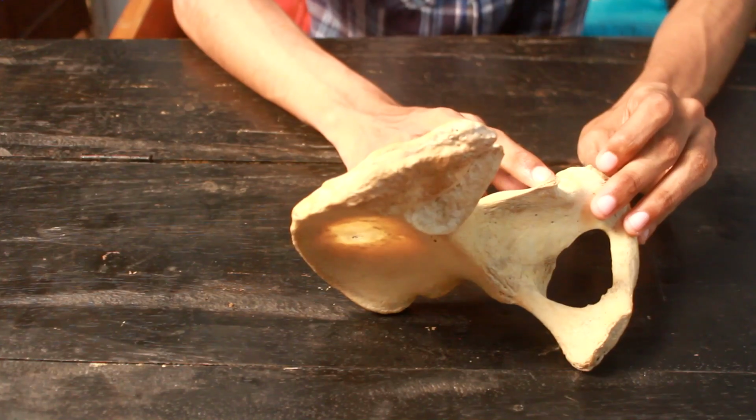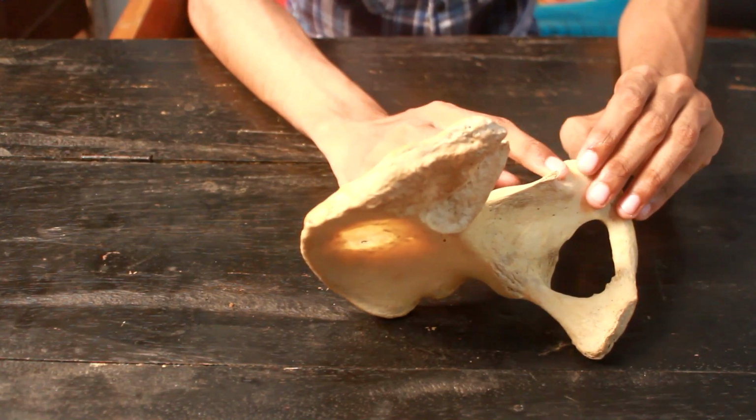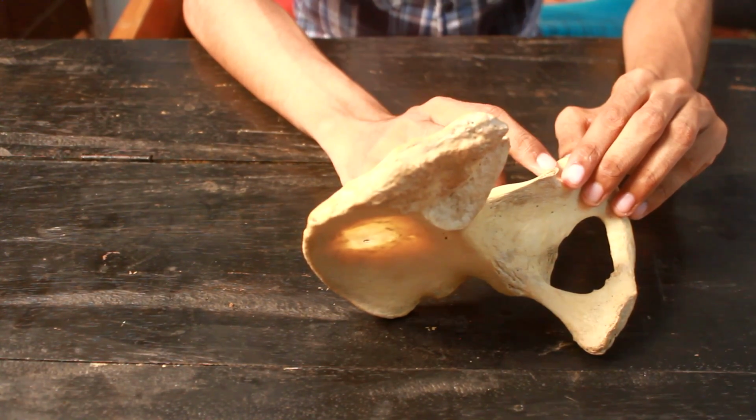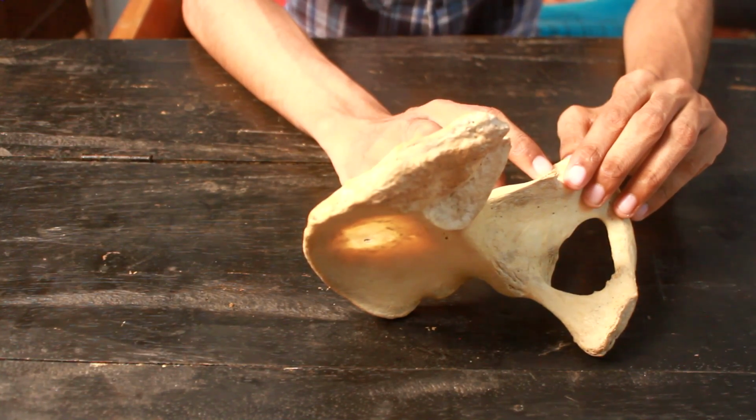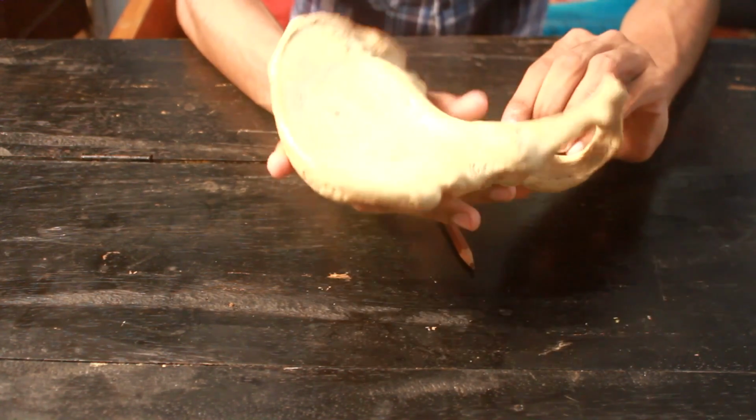The lesser sciatic foramen transmits the tendon of obturator internus muscle, nerve to obturator internus, internal pudendal vessels and pudendal nerve. Very important for viva.